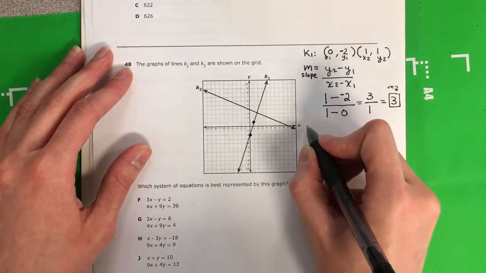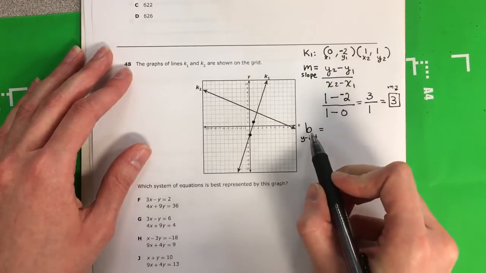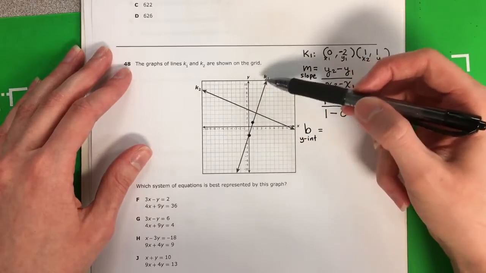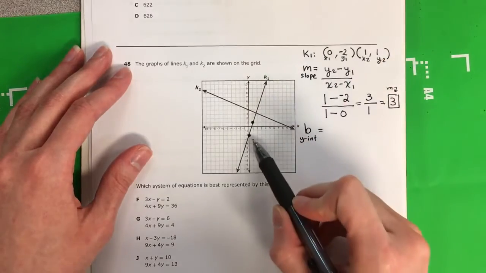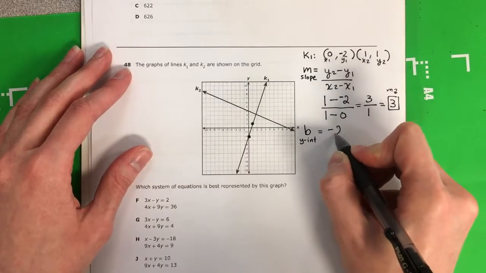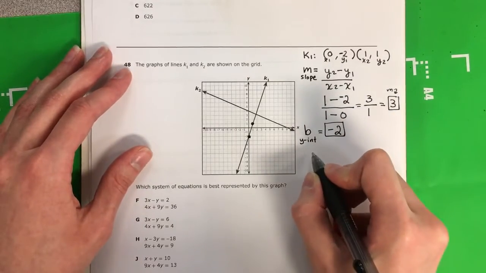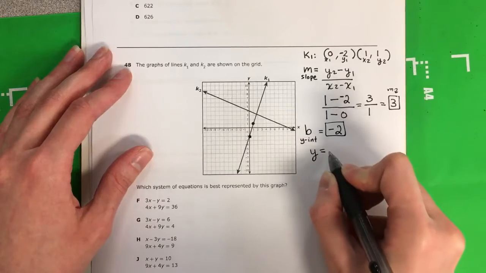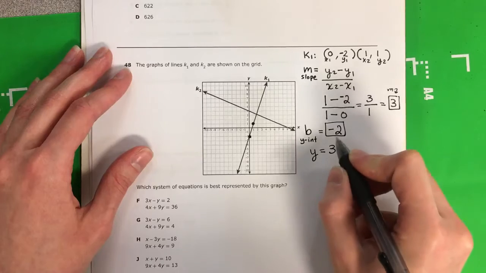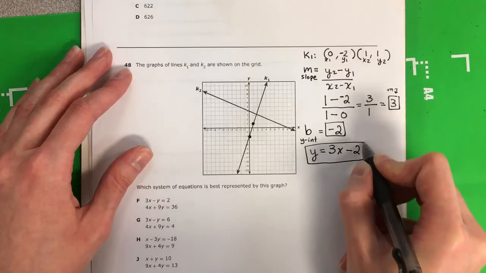Okay, now I need to find the b, or the y-intercept. The y-intercept is where the line touches or intersects the y-axis. It's touching right here at -2. So my y-intercept is -2. Now I put them in the equation. So y equals m, that's 3, x, and then my b is -2. So there's my equation for K1.